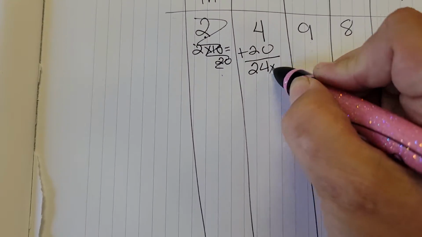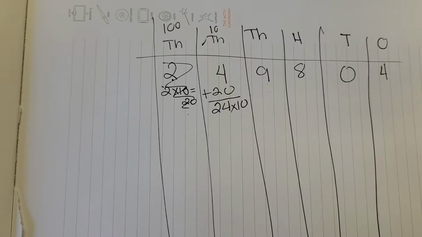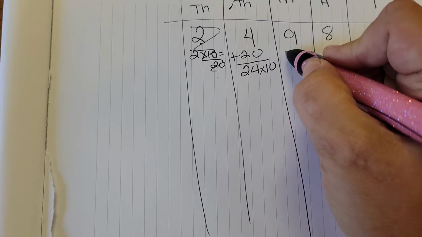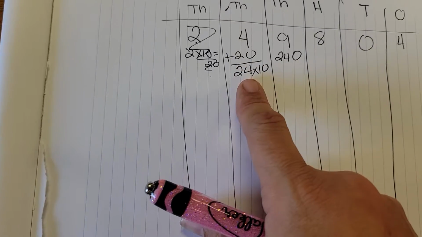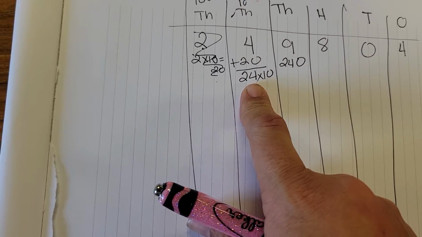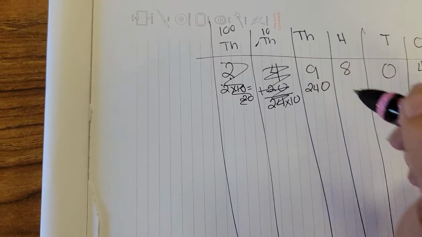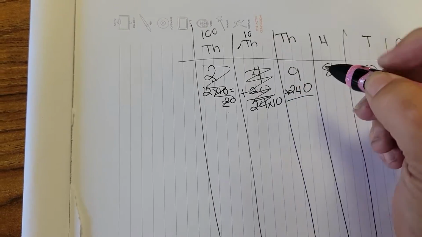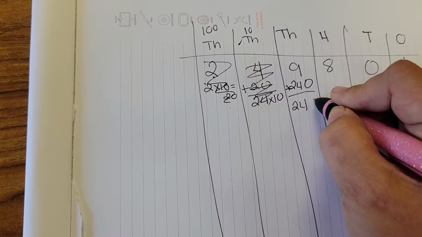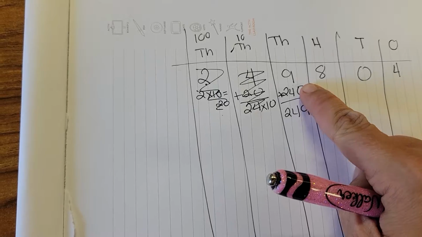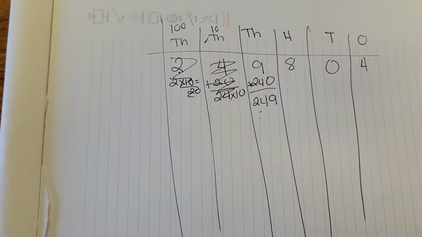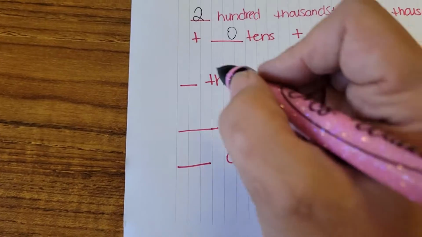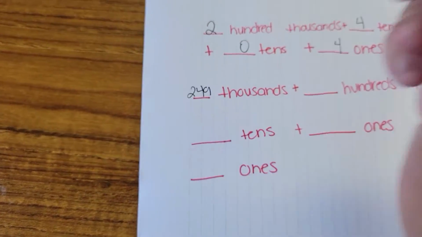So I'm going to multiply this times 10 again, because there are 240 thousands in 24 10,000s. I've traded, so I can get rid of this and add my 240 that I traded plus the original 9 for 249,000.